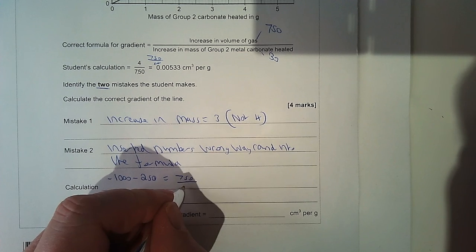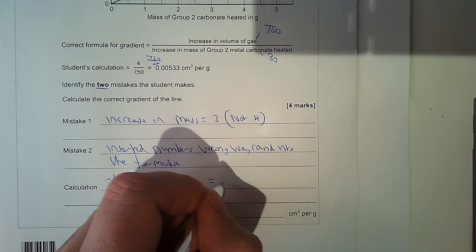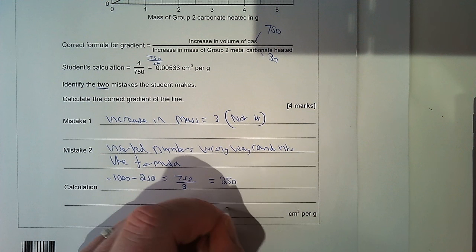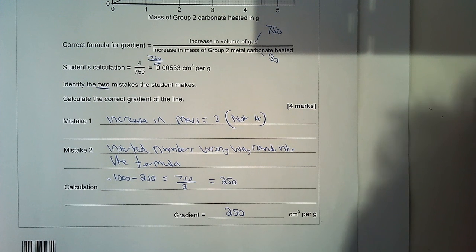So divided by the increase in mass, which is 3. So 750 divided by 3 is 250. So our answer for the gradient is 250 centimeters cubed per kilogram.